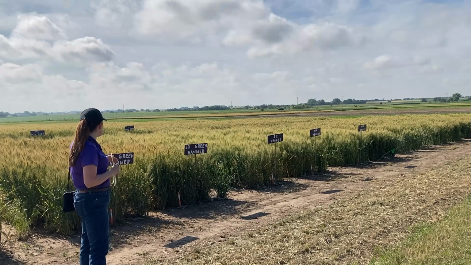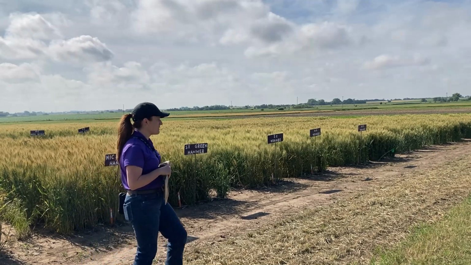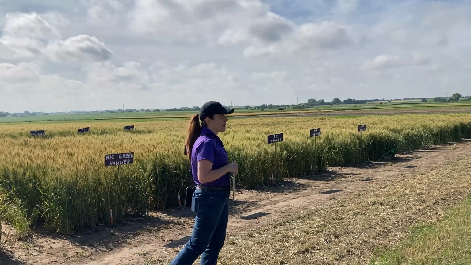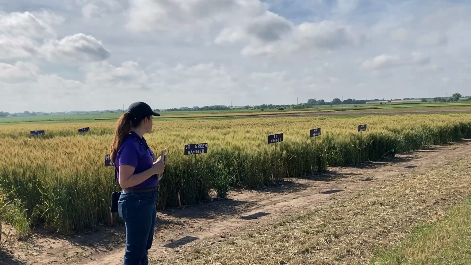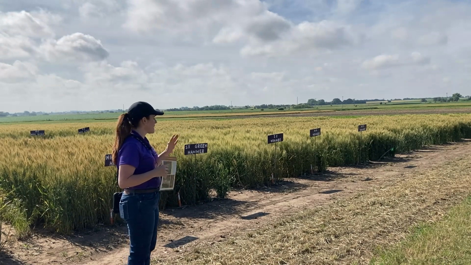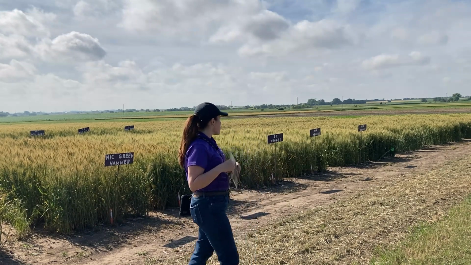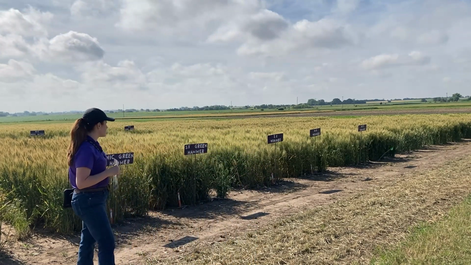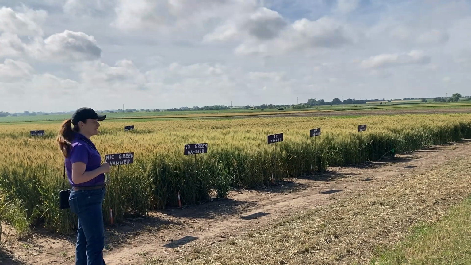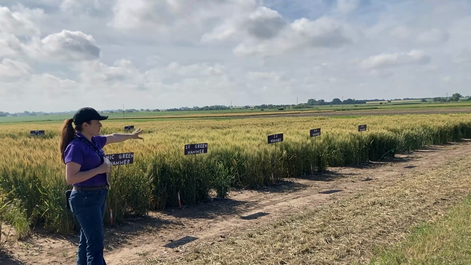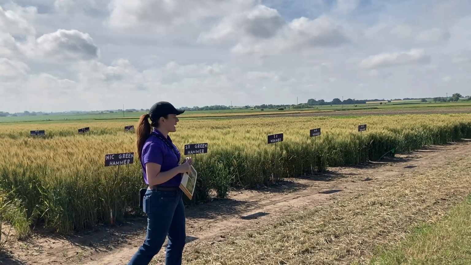Then we have a variety Bob Dole in the back. You're probably familiar with Bob Dole, very popular in this part of the state for a long time. That represents a more intermediate reaction, kind of a middle of the pack to susceptible reaction. And then 4401 here represents a more moderately resistant or intermediate variety. Now, a very key thing about these three varieties is that even though we've got a range here, very susceptible, a little less susceptible, and an intermediate variety, none of these are perfect, right? And that represents what we've got going on in the state.